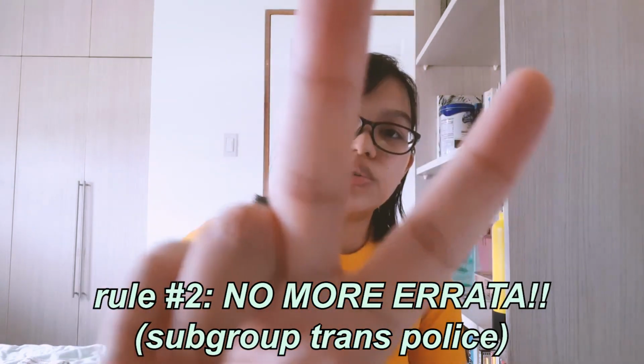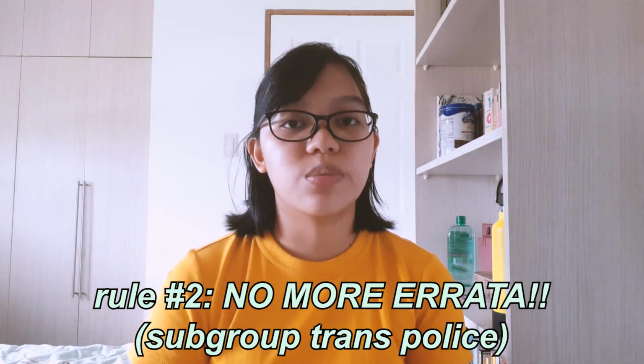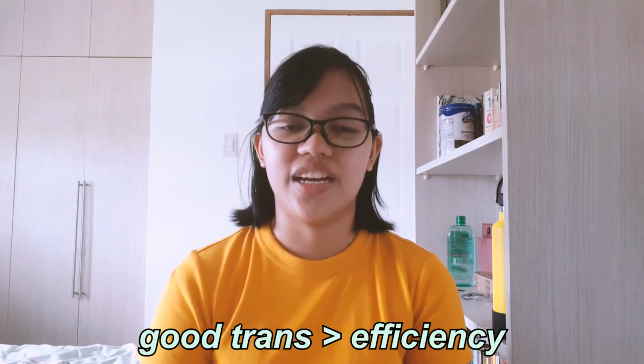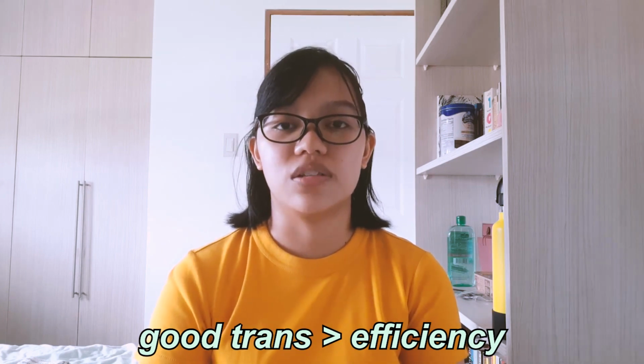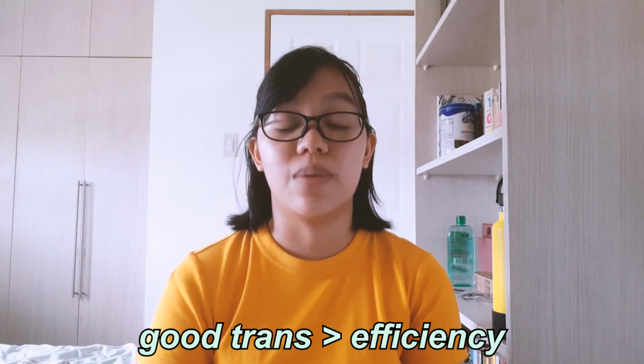Rule number 2, no more errata, subgroup trans police. Another issue we had in YL5 was that we had a bunch of errata all the time and we didn't want that anymore. So that's why we added all those steps of checking, just so that we make sure there's as little errata as possible by the time it gets posted on the batch drive.